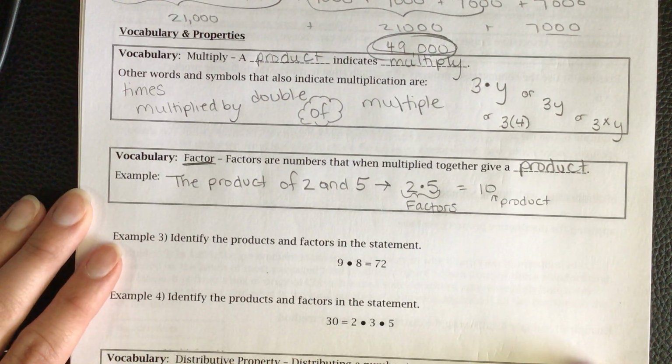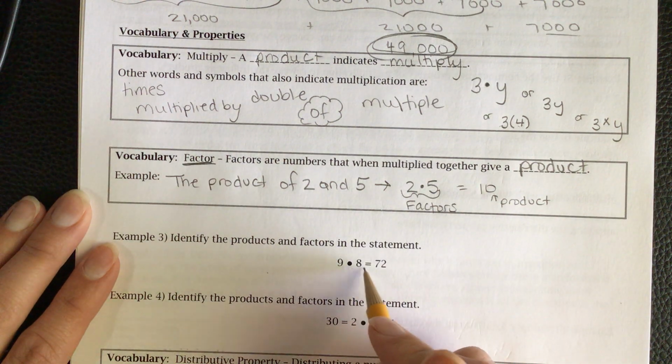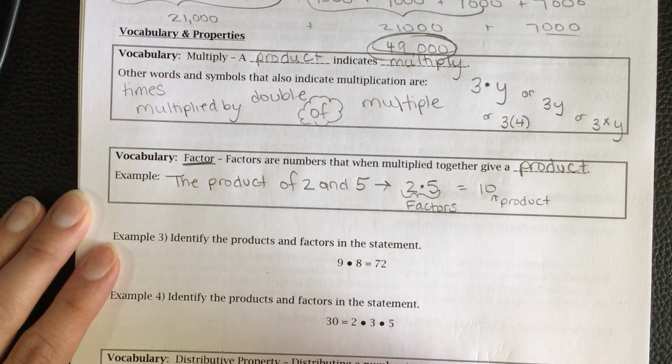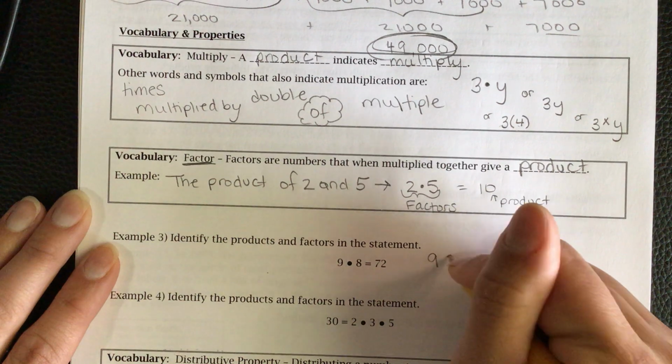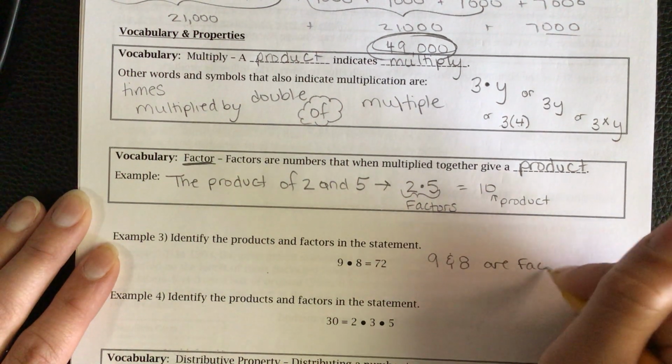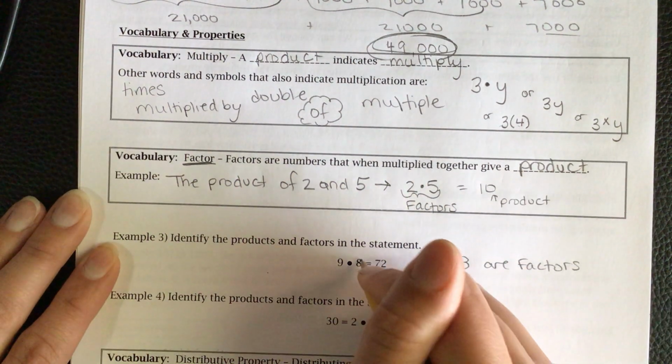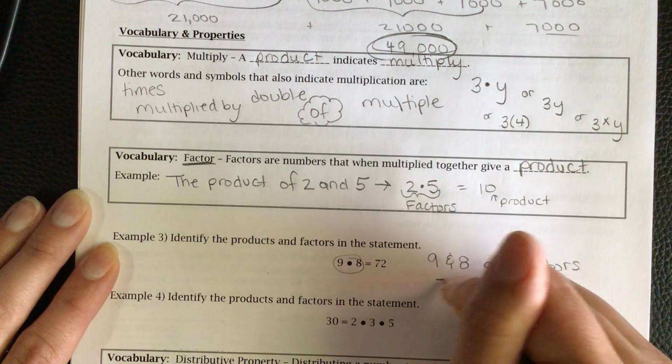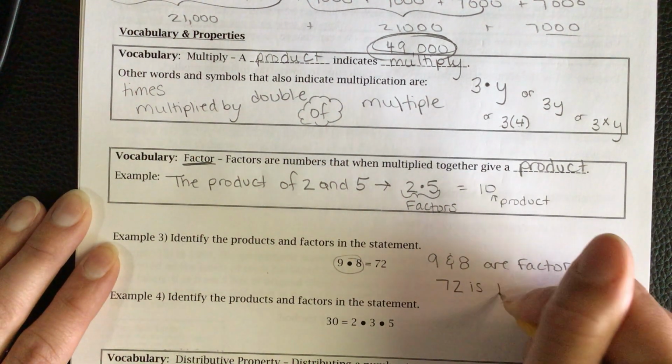So identify the products and factors in the statement 9 times 8 equals 72. We would say 9 and 8 are factors. That's what's being multiplied together. And 72 is the product.